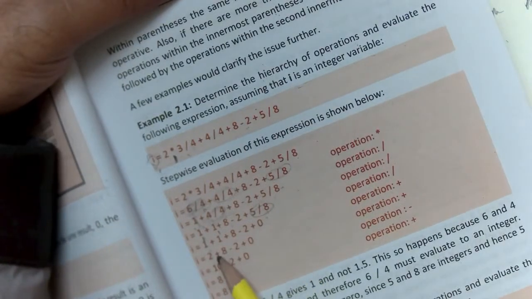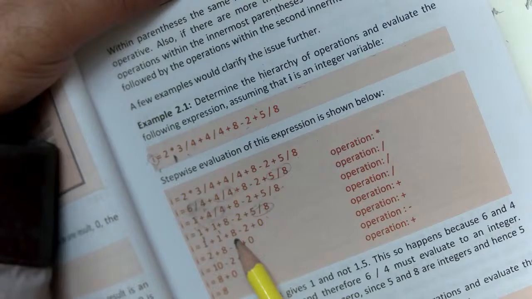Then we go for addition: 1 plus 1 is 2, plus 8 is 10, minus 2 is 8, plus 0. The answer is 8.